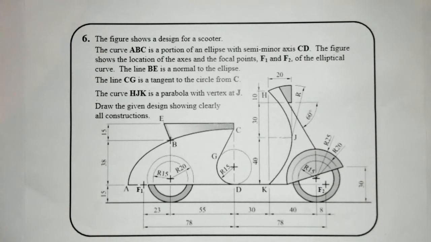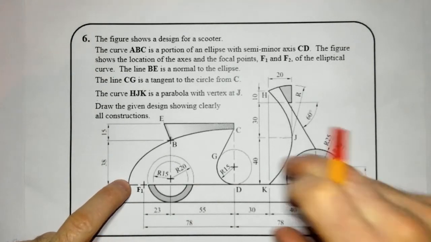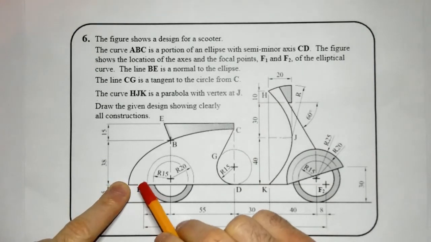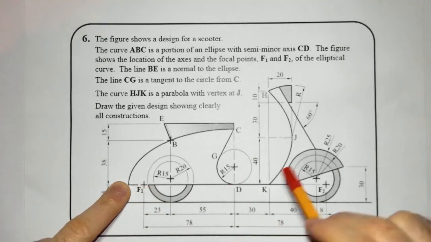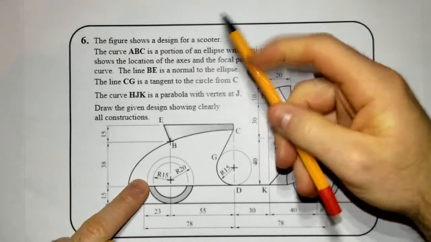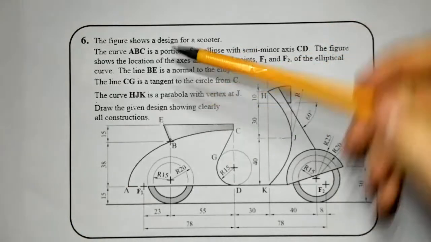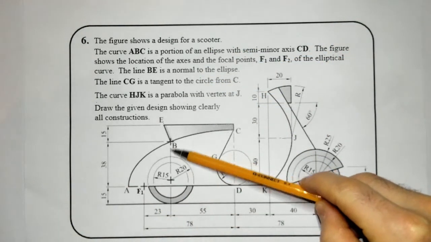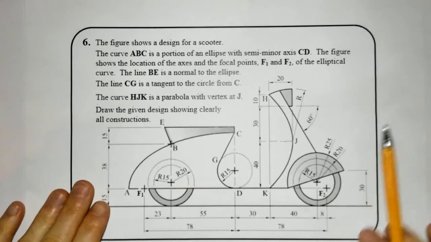Now a little bit on ellipse principles and how we're going to get our major axis to construct our ellipse. We're not given the length of the major axis, we're not given the length of the minor axis, but we are given the length from F1 to the center and F2 to the center. So we're given both our focal points, and we also have this point B, which is a point on the curve, and as we can see from F1 it's in 23 millimeters and it's up 38 millimeters.